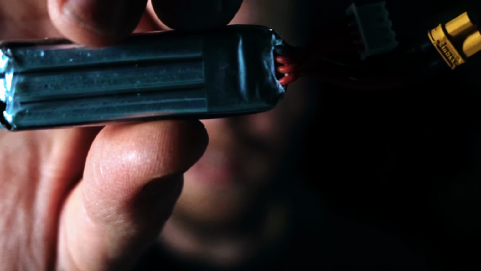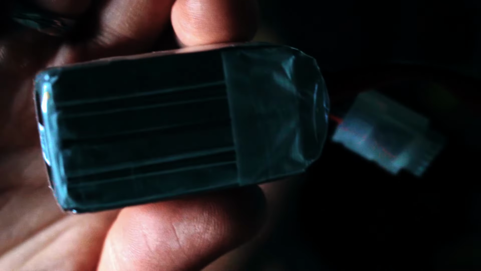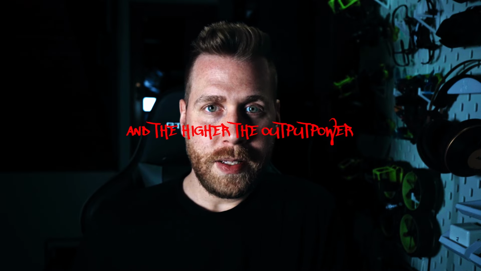1S, 2S, 3S, 4S up to 6S. This stands for cells. So when you're flying FPV, you will have batteries with different cells. So for example, here you can see a 3-cell battery, so you can count 1, 2, 3 cells. Here you have a 4-cell battery, and over here 2 cells or 1 cell. And basically the more cells you have in a battery, the more voltage is in this battery. And for different quads with different weight, you will need different batteries.